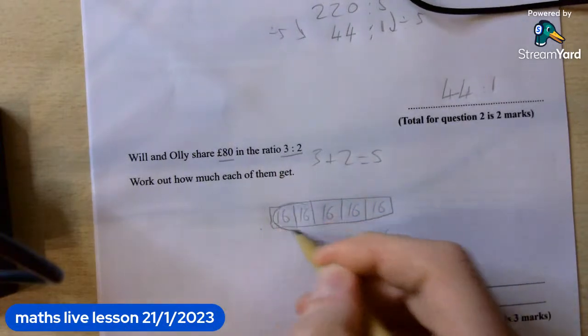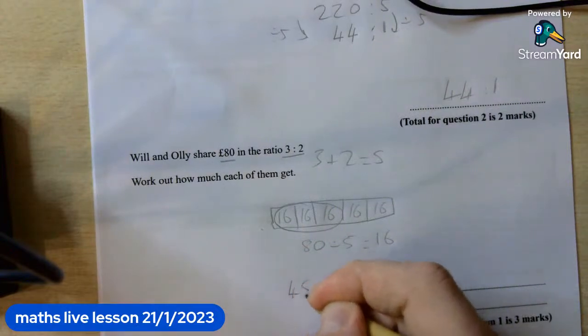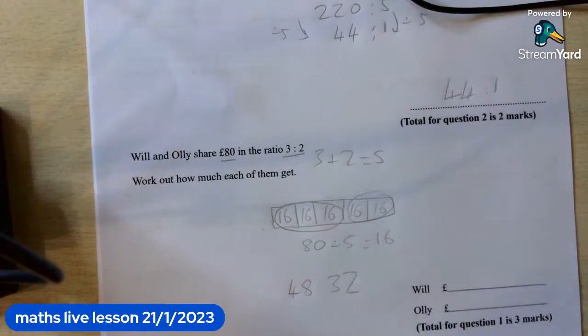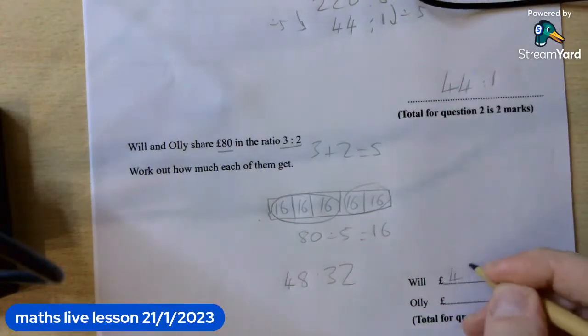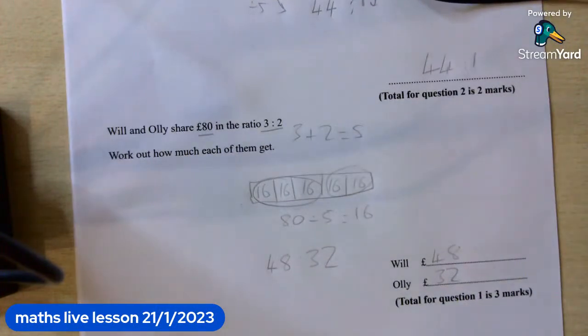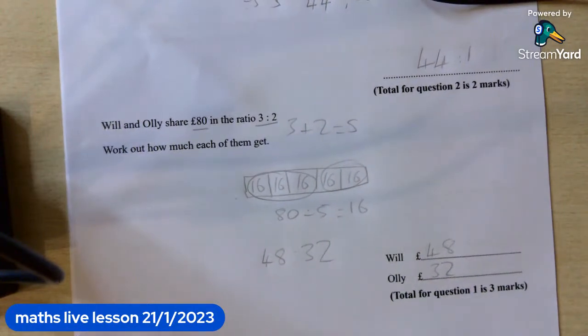So you're going to do 3 16s, which gets you 48. And 2 16s, which gets you 32. So then Will gets 48 and Ollie gets 32. I'm writing in pencil, but I'm sure you can see that on the camera. It looks pretty good on mine.